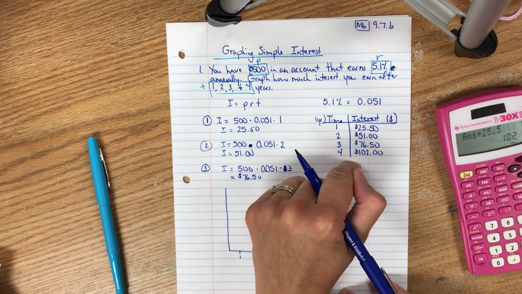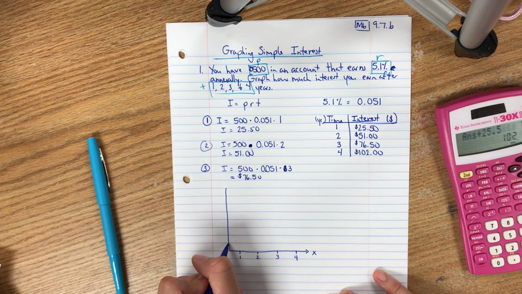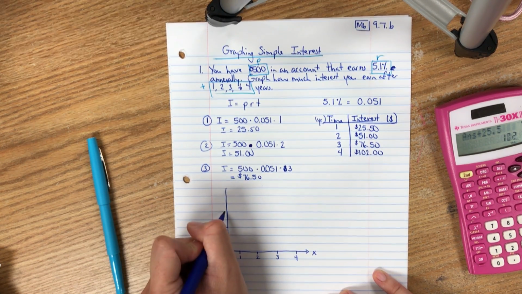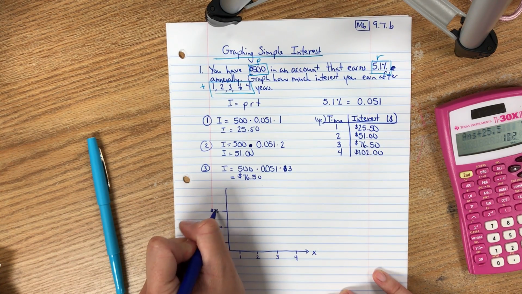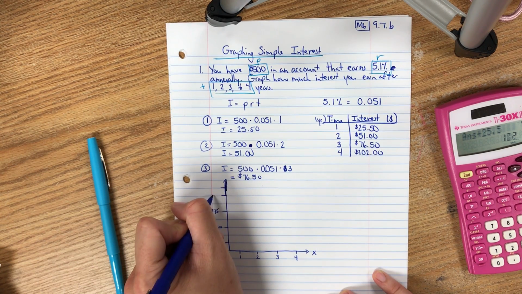And I see my money's got to go up to $102, so I'm going to do it in sets of, we'll say 25s. So here's $25, here's $50, here's $75, and here's $100.